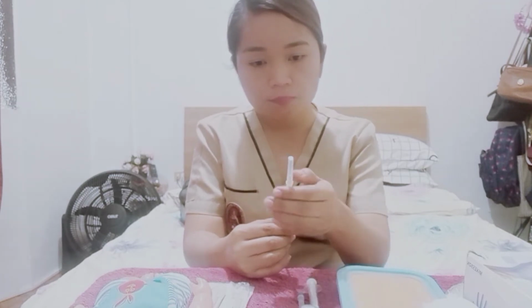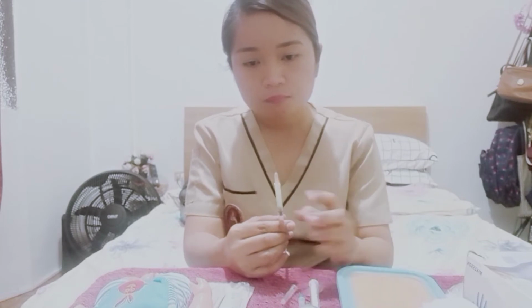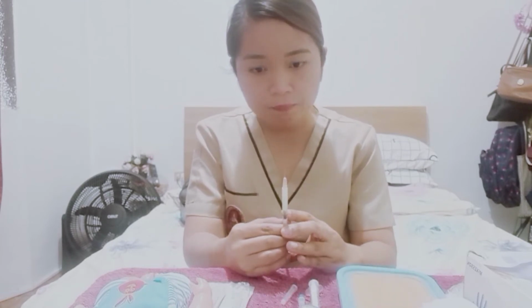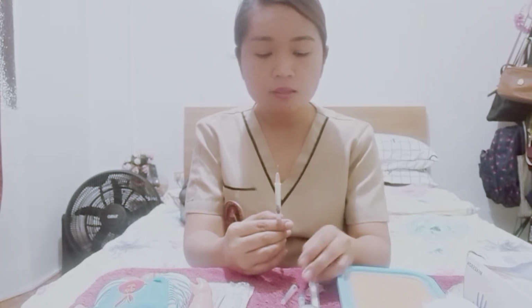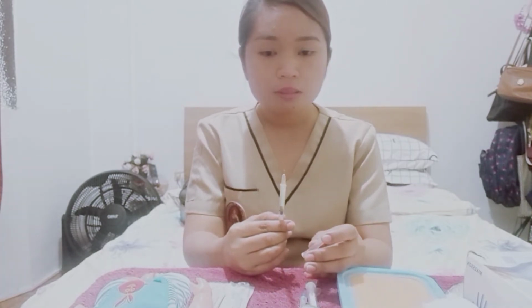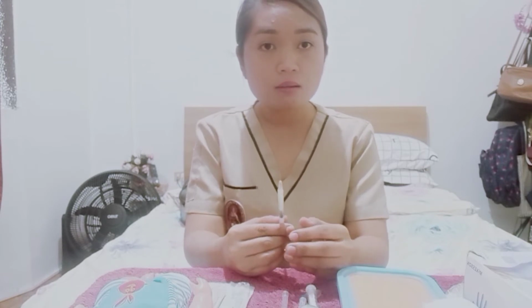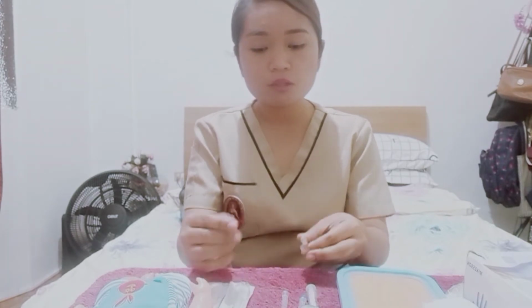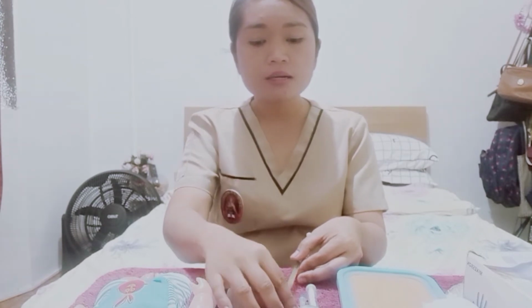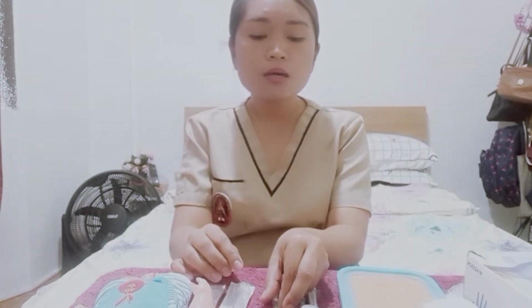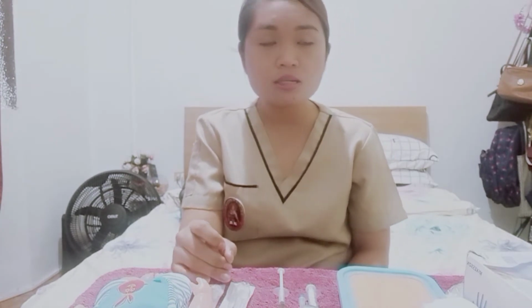Making sure, of course, that we don't prime the needle with the vaccination, to prevent the potential loss of vaccination due to the priming. Okay, so after that, we make sure as well that we don't mix local anesthesia with the vaccination or the medication that we are going to administer.